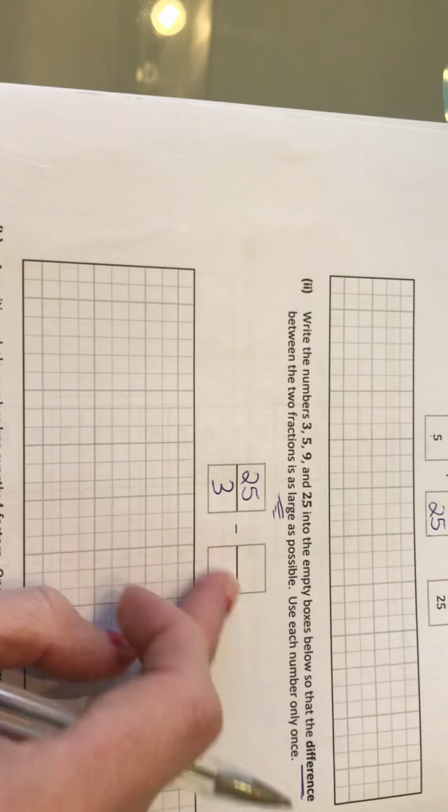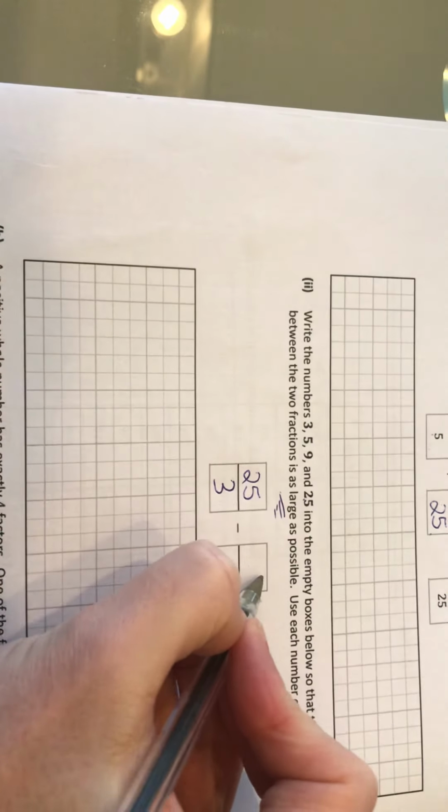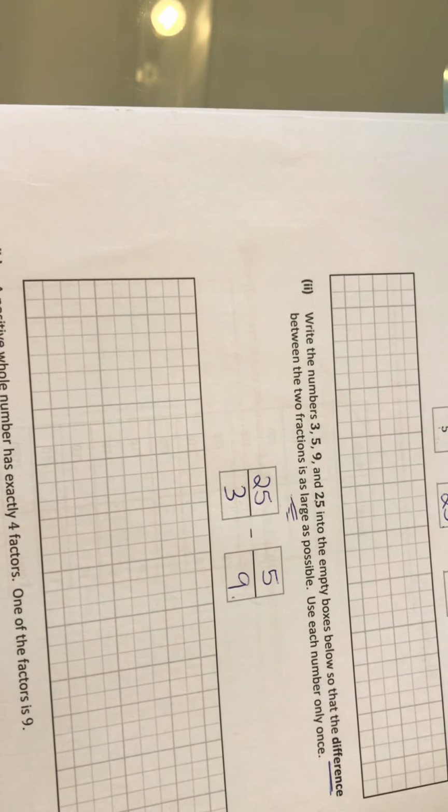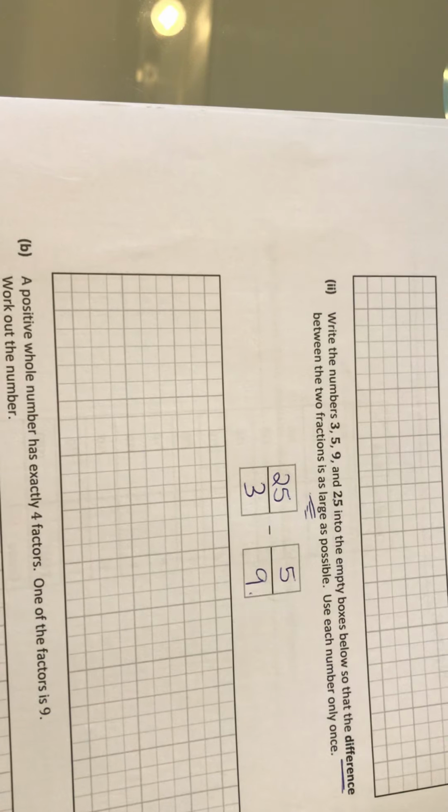And then we want the biggest difference between them, which means this needs to be now as small as possible, which means that if we're left with those two numbers, 5 over 9 is smaller than 9 over 5. And again, I would throw that into my calculator and see if that is the case. But to me, it makes logical sense that that is the way that I would put those in.